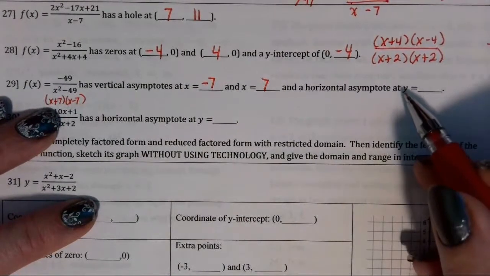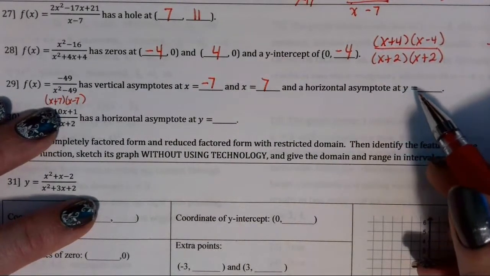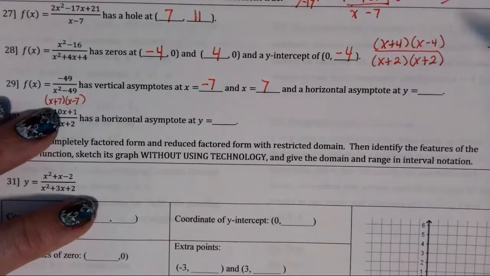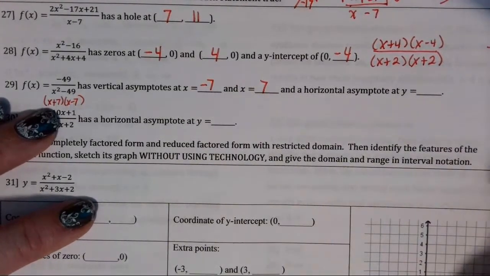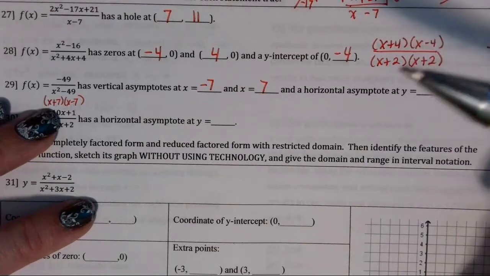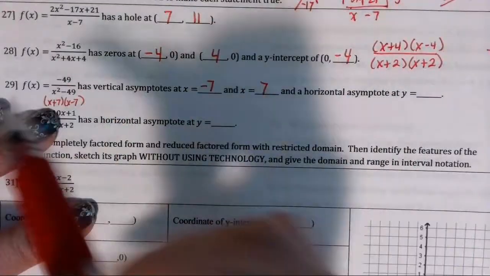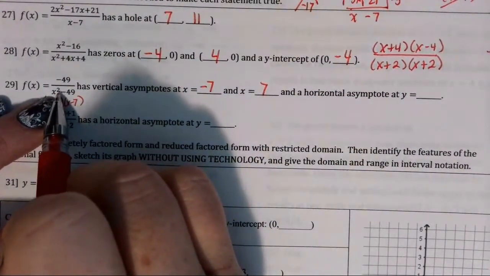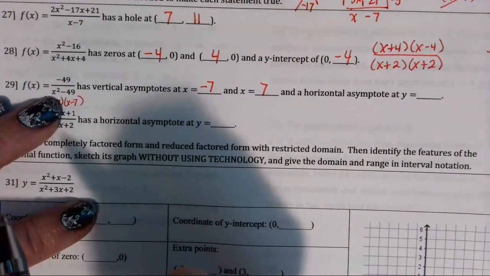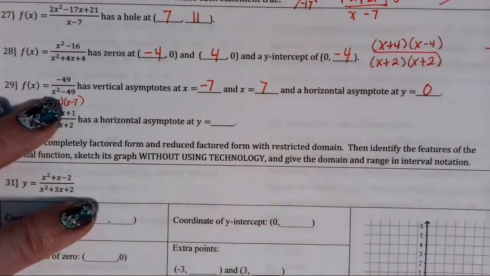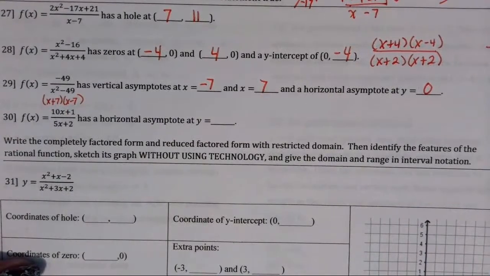Okay, the horizontal asymptote, remember BOBO BOTN EATS DC, so the BOBO is bigger on bottom, 0, and since the degree of our denominator is bigger than the numerator, y equals 0 is the horizontal asymptote.